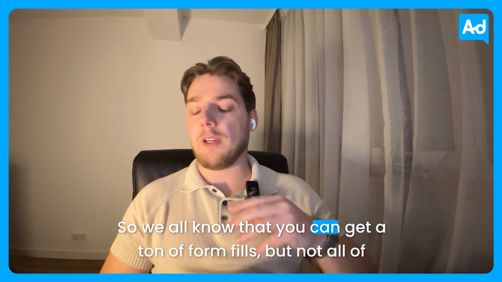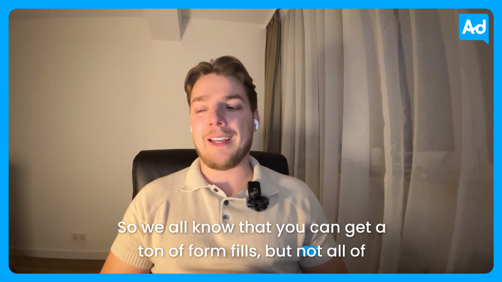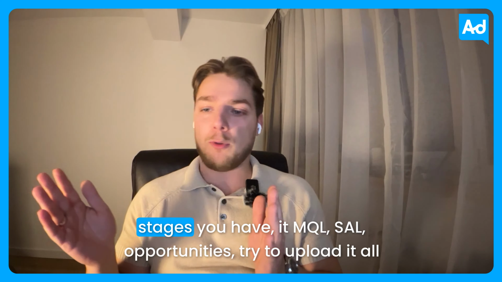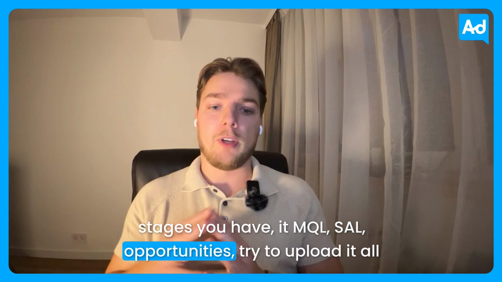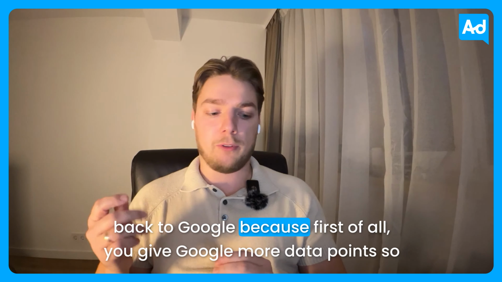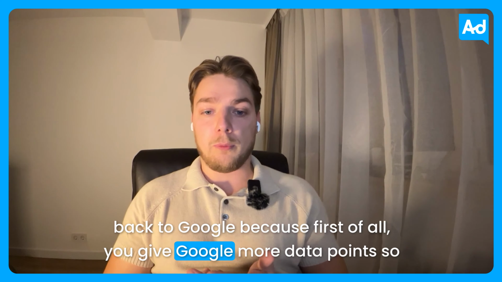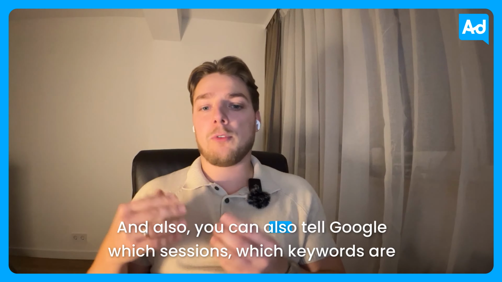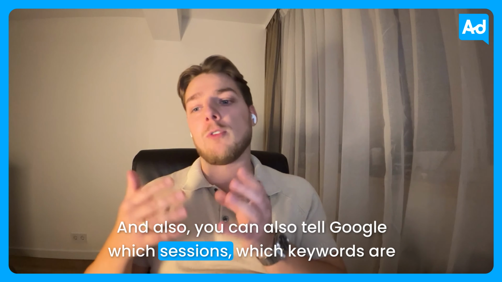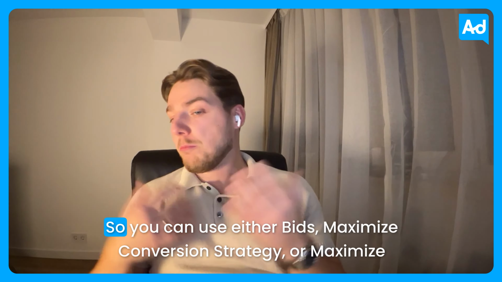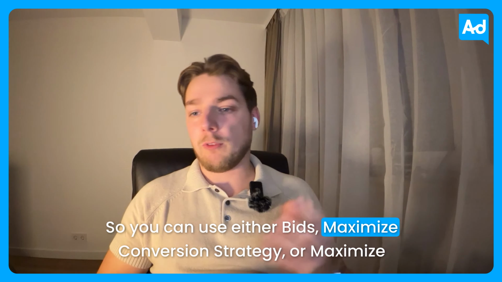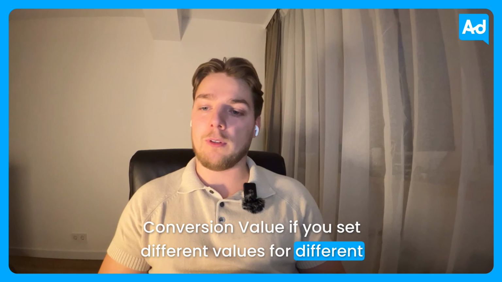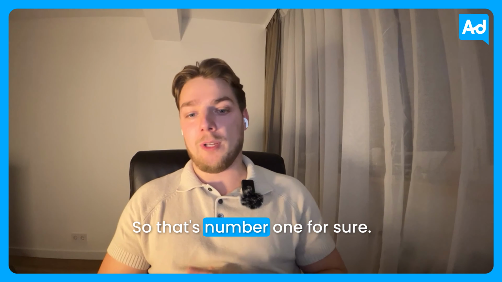So we all know that you can get a ton of form fills, but not all of them are going to be of quality. So whatever stages you have, be it MQL, SAL, opportunities, try to upload it all back to Google. Because first of all, you give Google more data points, so it's easier for Google to optimize. And also, you can tell Google which sessions, which keywords are more valuable. So you can use either the maximize conversions strategy or maximize conversion value, if you set different values for different conversion points. So that's number one for sure.